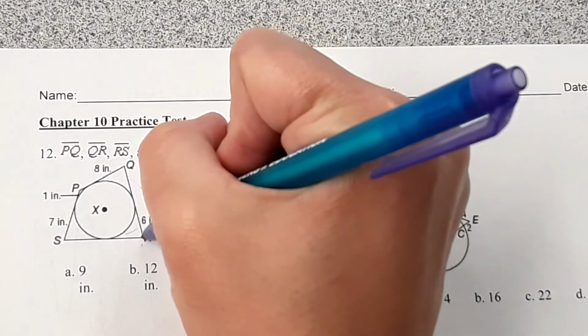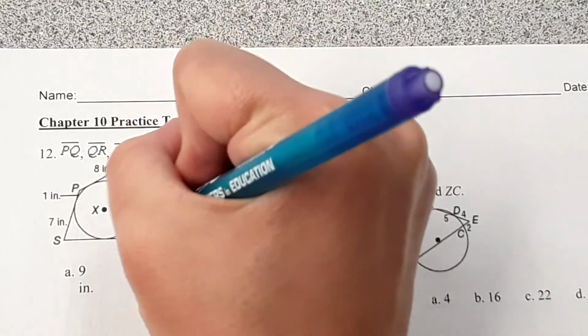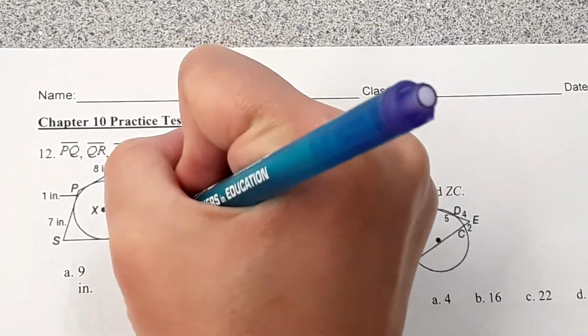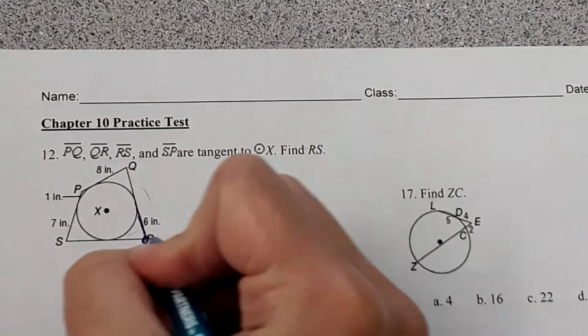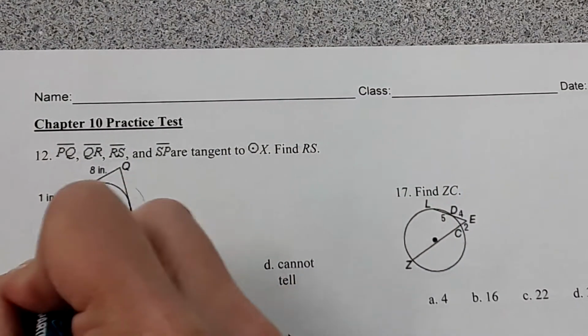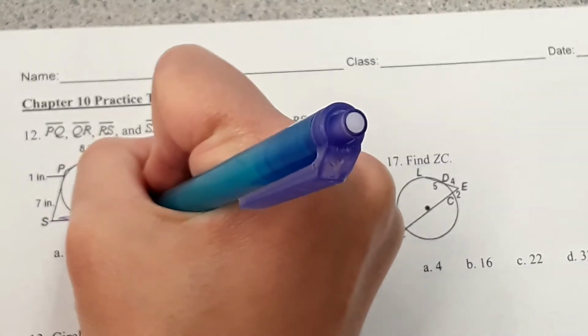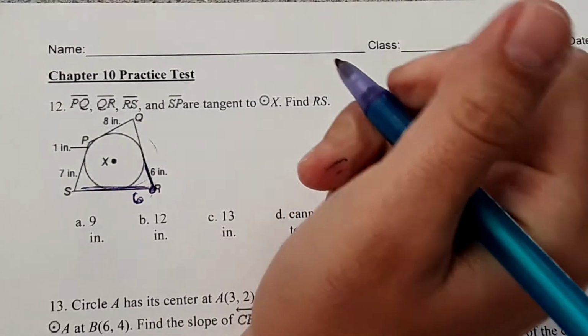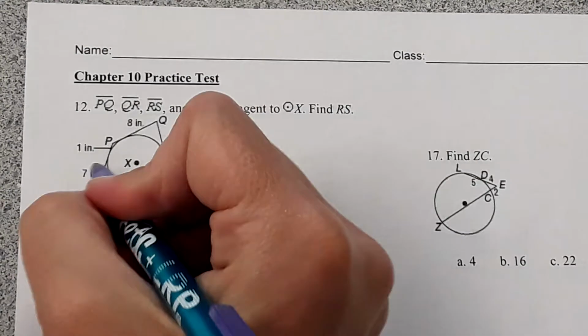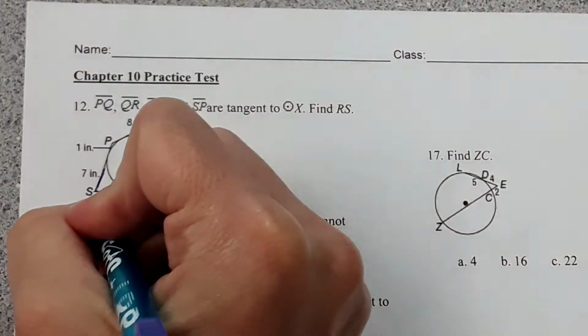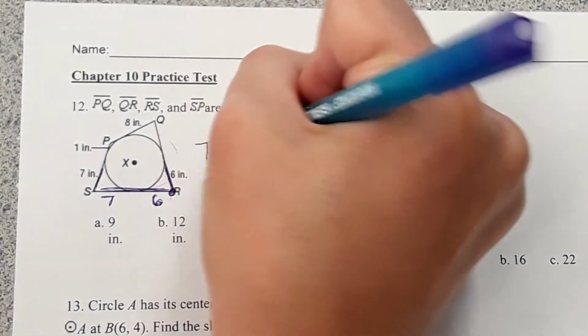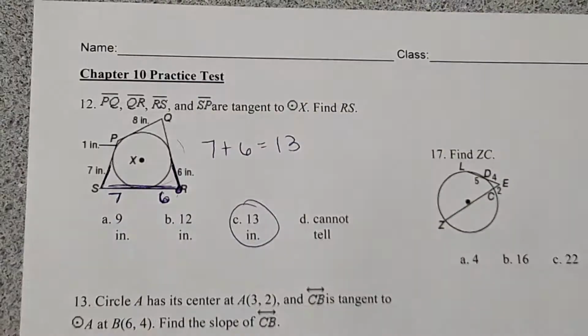Okay, so when you have these lines that are tangent and they're coming from one point, that means these segments are the same length. So we're trying to find the length of RS, this entire segment here. It shows that this is 6, so that means this distance has to be 6 as well. And it shows that this is 7, so this has to be 7 as well. So we have 7 plus 6 equals 13 for that segment.